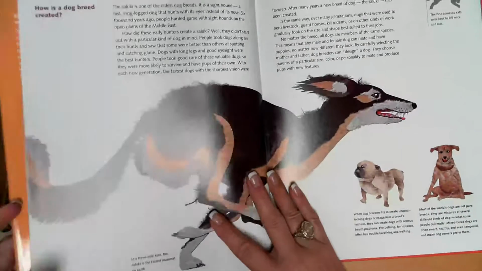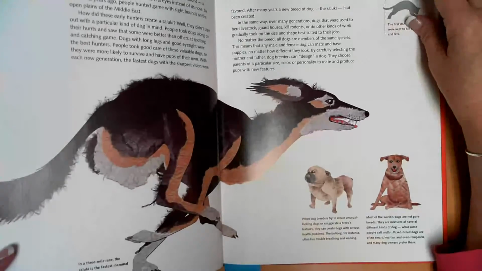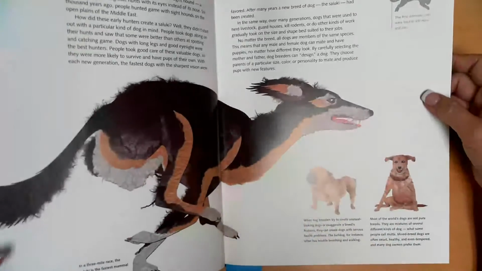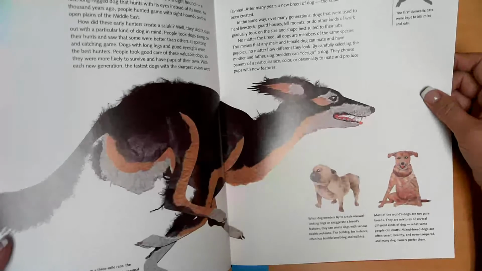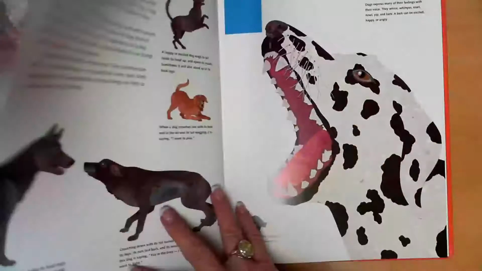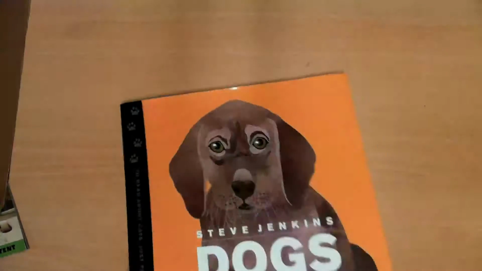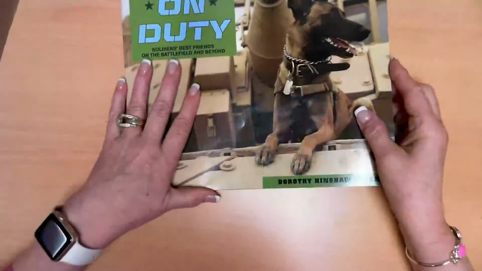And this one has drawings. It doesn't have real pictures. But does that make this a book that's not real? No. It still makes it a book about dogs, but it's got just more drawings. And so we can look through the book that way. All right, last one, and then I'm going to have y'all get to work.